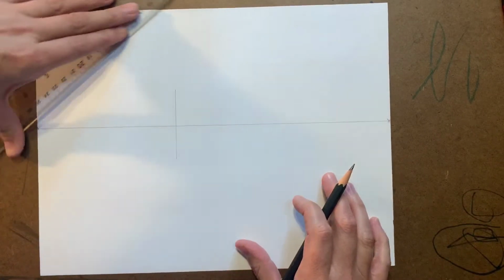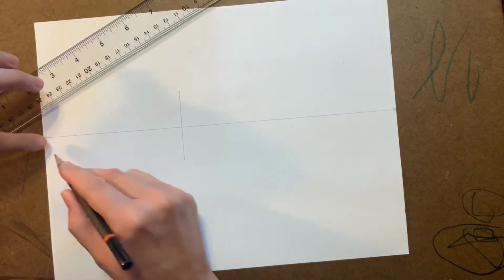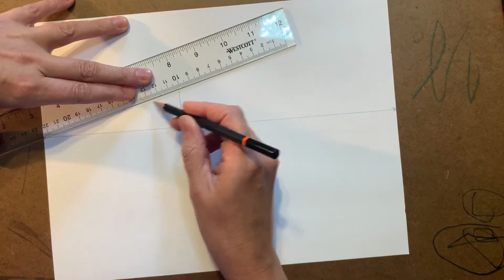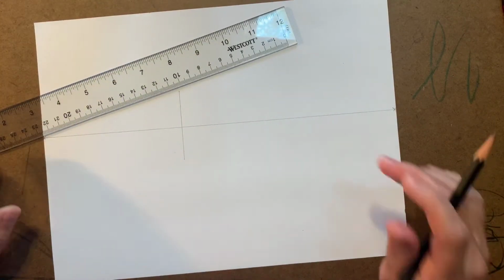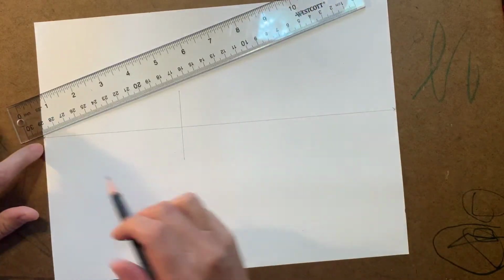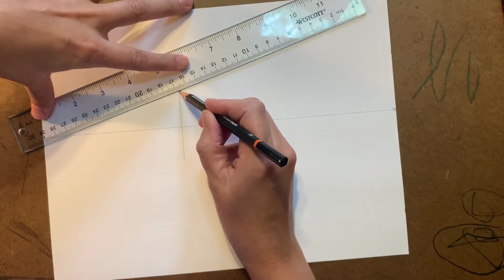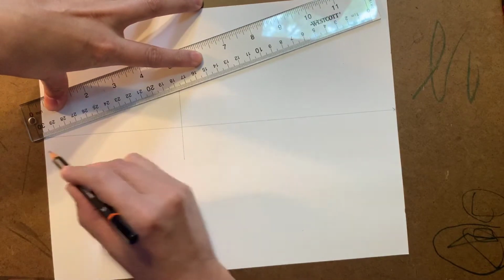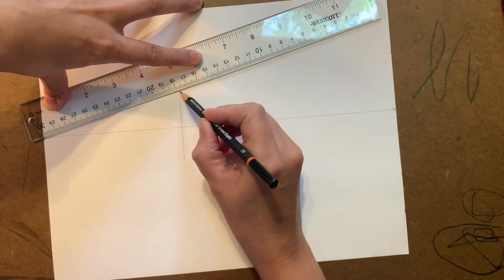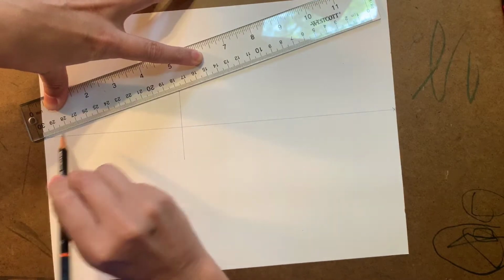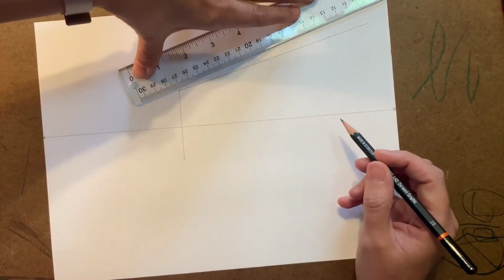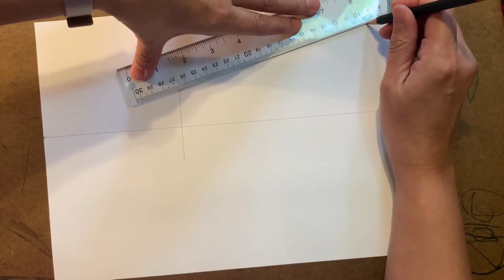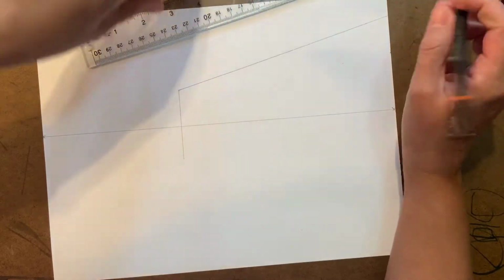Now, if we were drawing the outside of the building, we would line these up with the vanishing point and draw the line to the vanishing point. Since we are making the inside of a room, we're still going to line it up with the vanishing point, but this time we're going to draw that line going away from the vanishing point. So we're going to start here, and instead of drawing it to the vanishing point, I'm going to draw it going away from it. And my ruler doesn't reach all the way across the paper, so I'm just going to have to slide it down to extend that line.